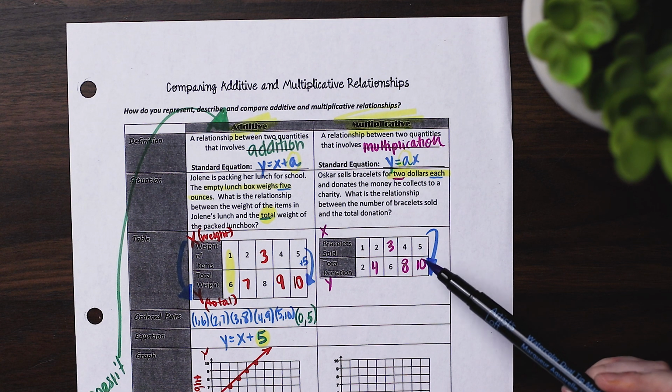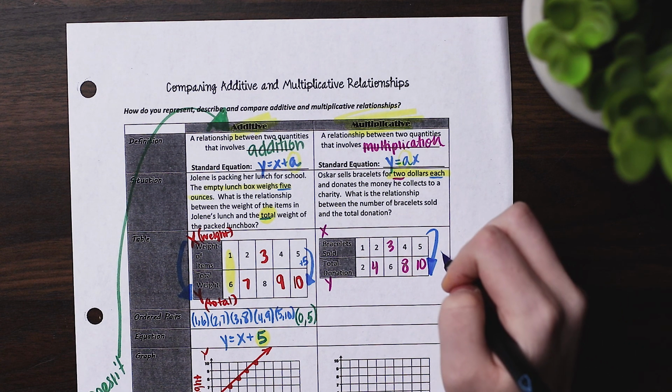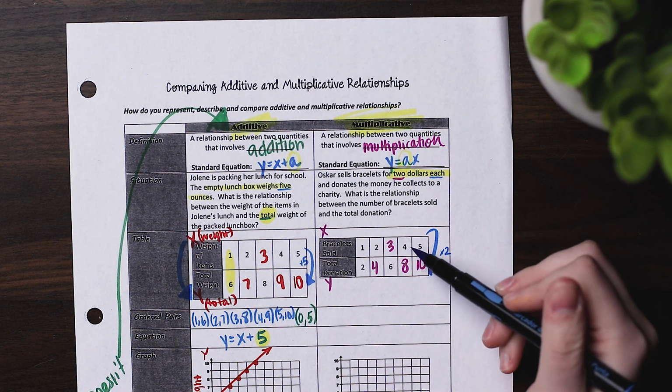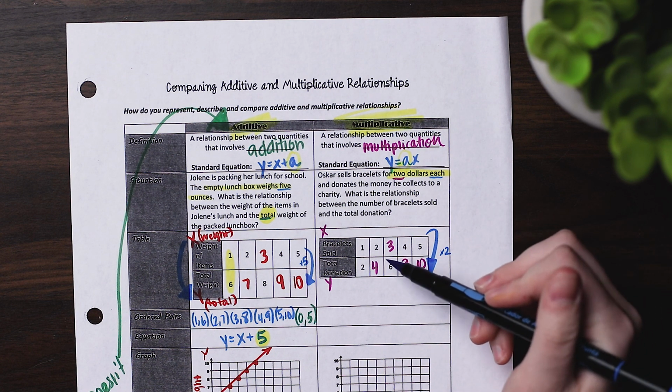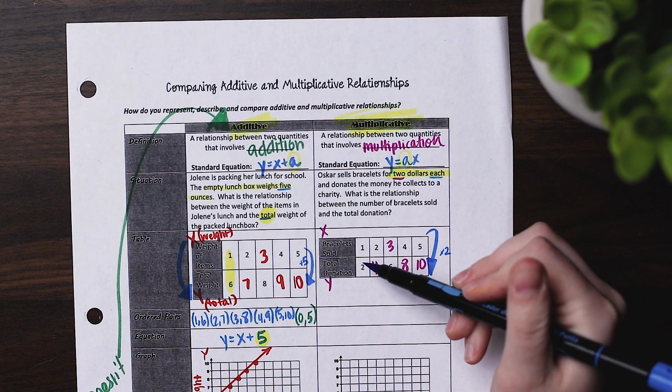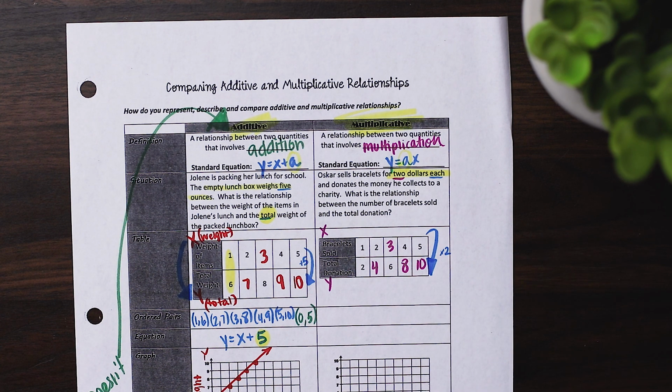Another way I can get from 5 to 10 is times 2. And that works across the board because 4 times 2 is 8, 3 times 2 is 6, 2 times 2 is 4, and 1 times 2 is 2. So I know that I'm going to be multiplying 2. Let's save that information for our equation. Let's just skip to the ordered pairs real quick.